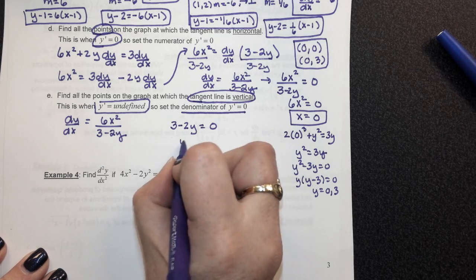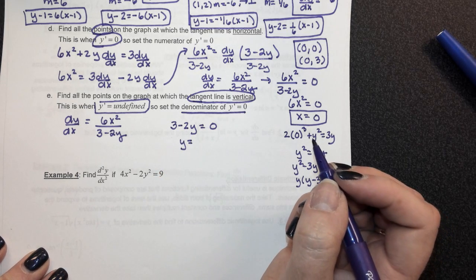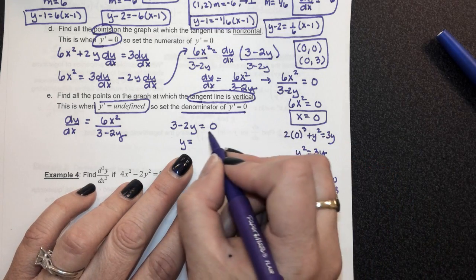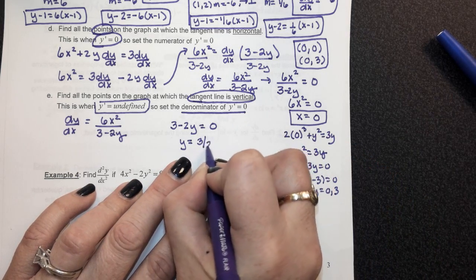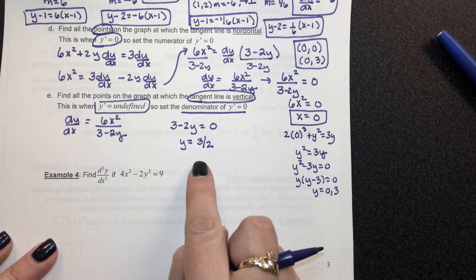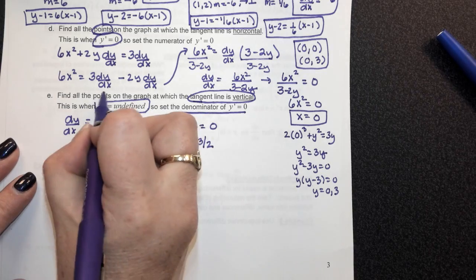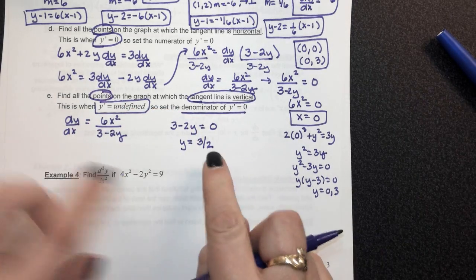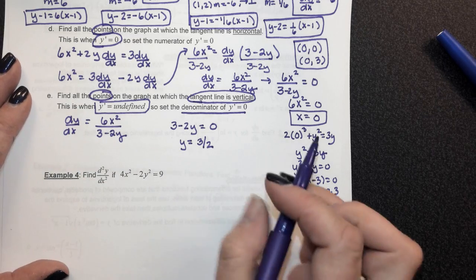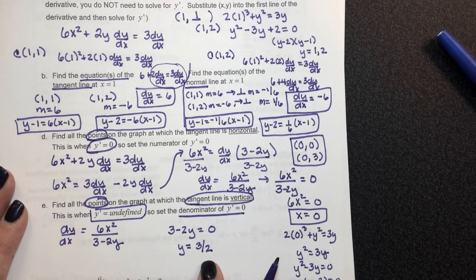So what's y going to be equal to? Y would be equal to what? 3 over 2. Subtract 3, divide by negative 2. Is that my answer? No, because what's it asking me for? Points. How do you find the x values? You're going to have to plug it back into the original. But in this case, I already know the y value.